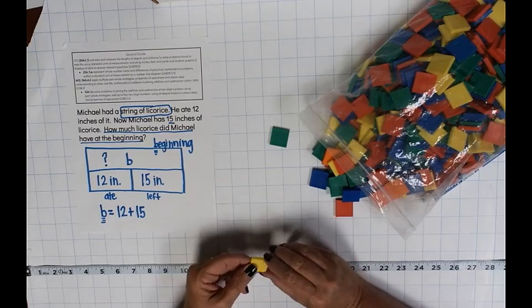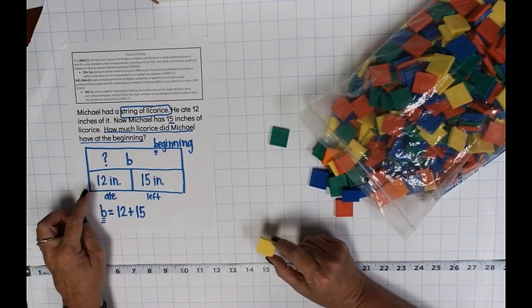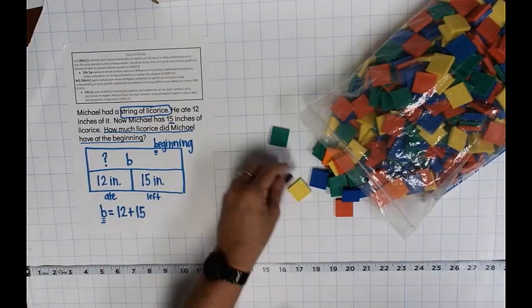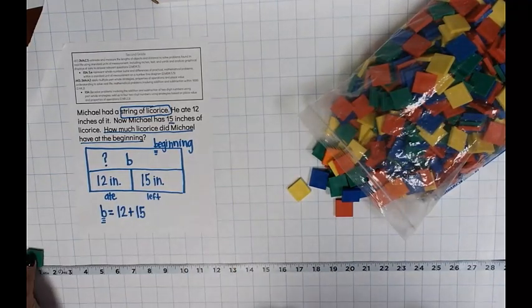So back to the problem, I know that he ate 12 inches. So I'm going to represent that on my number line. I'm going to go ahead and put it on top.